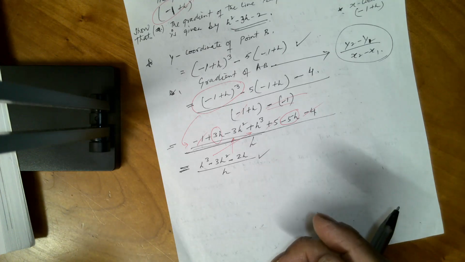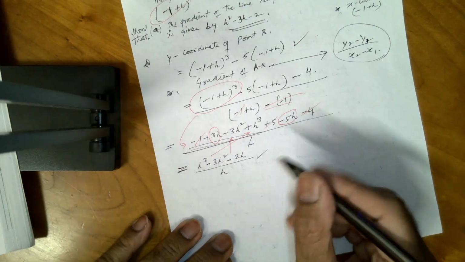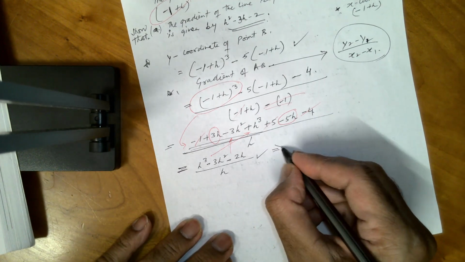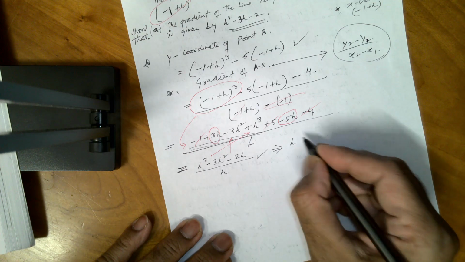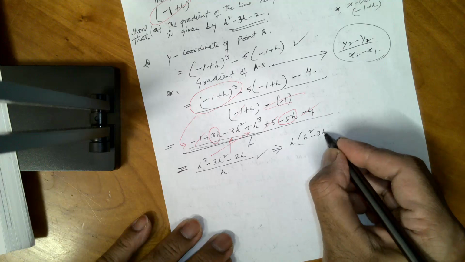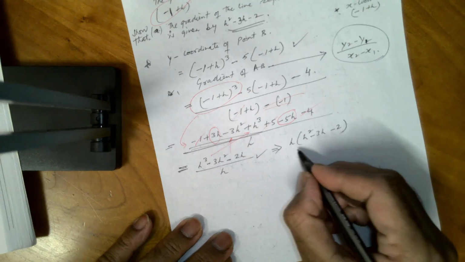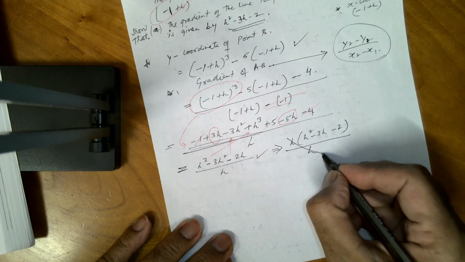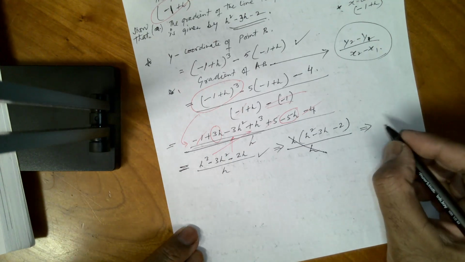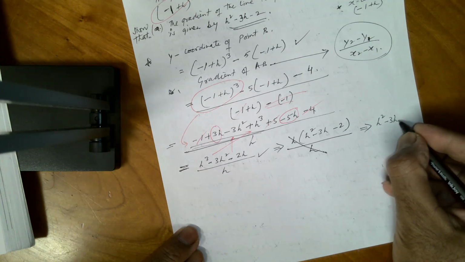Once you have this, then we can factorize the numerator. Take h outside, that gives us h square minus 3h minus 2, and then h here cancels this out, and that will give us h square minus 3h minus 2.